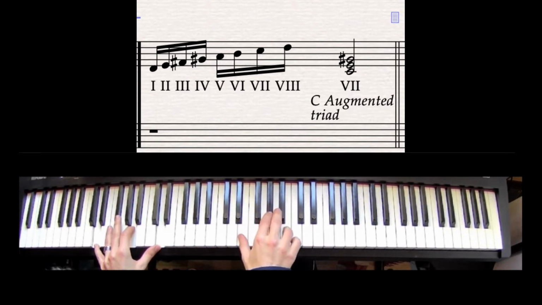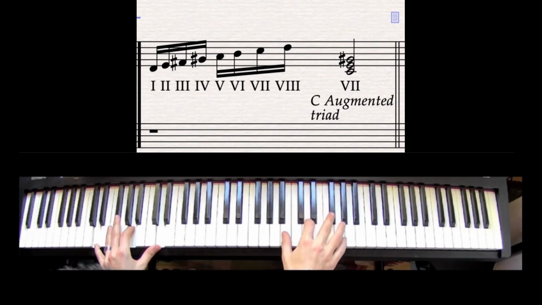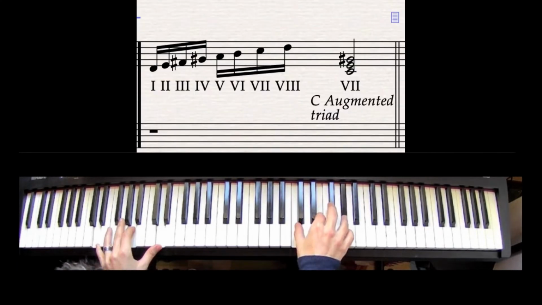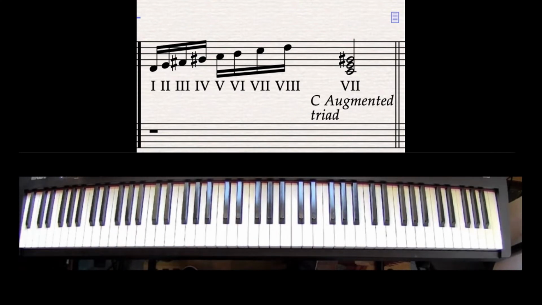Major triad, diminished triad, minor triad, augmented triad, major triad. And now I want to focus on the C augmented triad. This is the triad on which the motive present in bar number 1 of the etude is built.